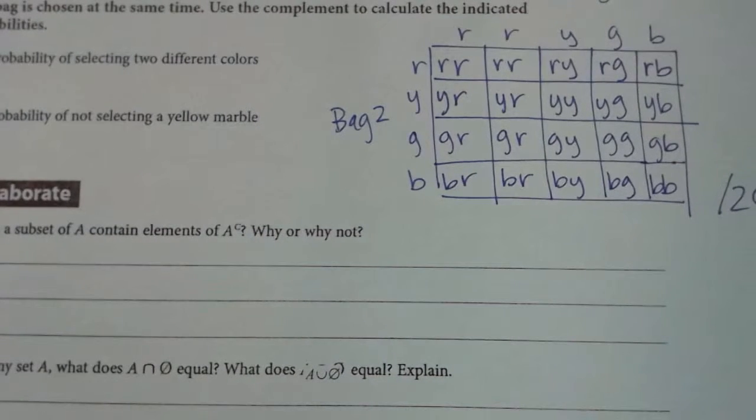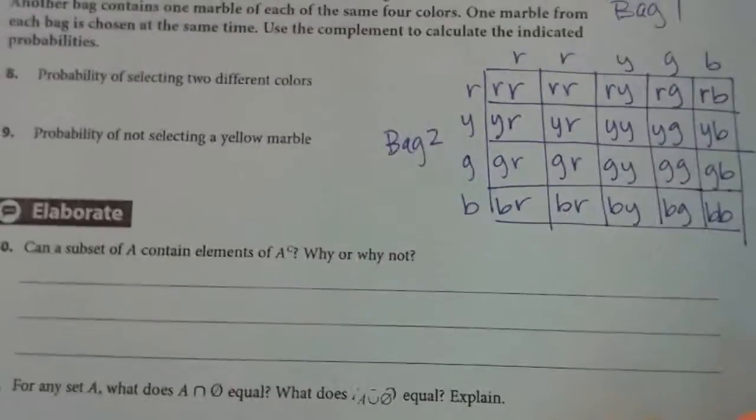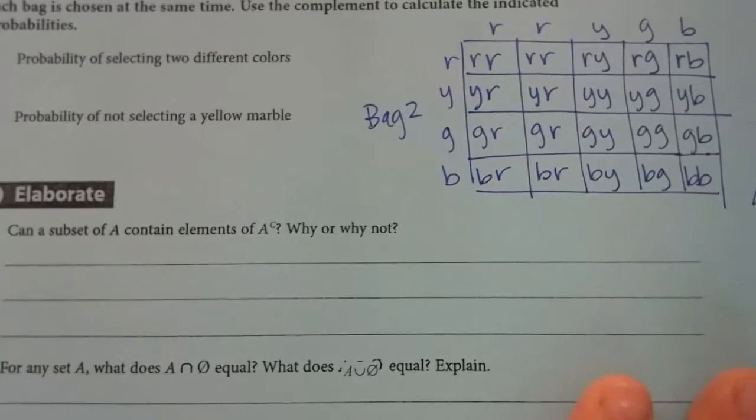So, number 8. See if you can do this all on your own. What's the probability of selecting 2 different colors? And you can decide, is it easier to count the different colors, or is it easier to count the same colors and then subtract? It doesn't matter as long as you do it right.